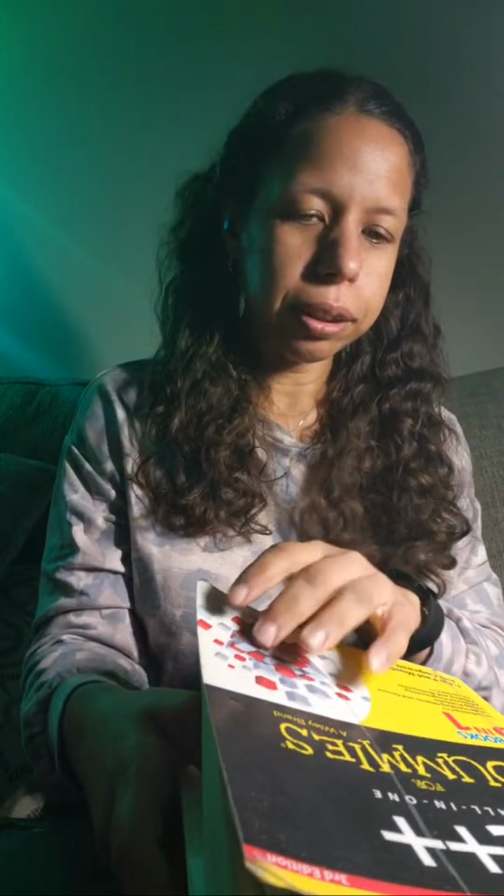So we are in book 3, chapter 2. Yay. Double checking that.